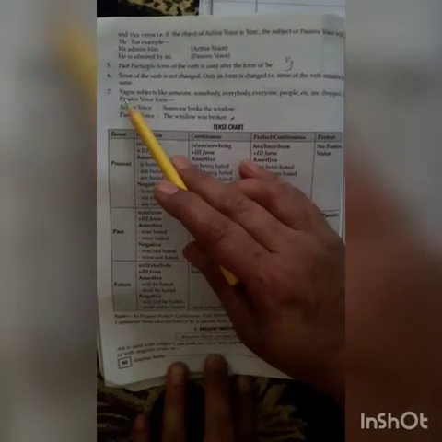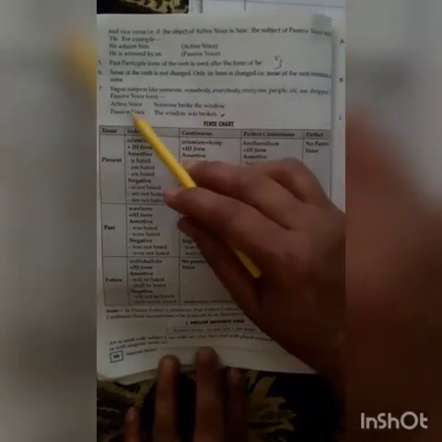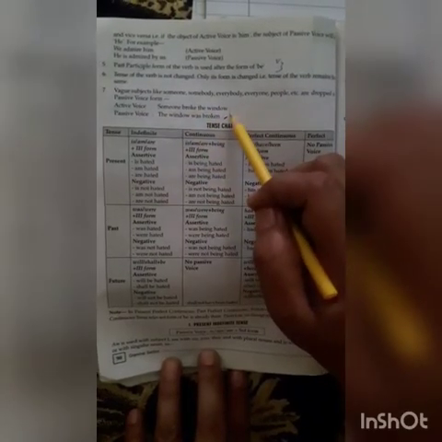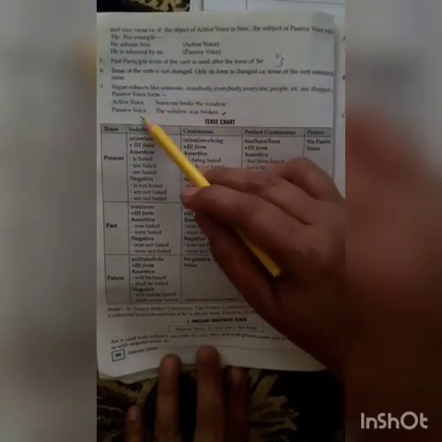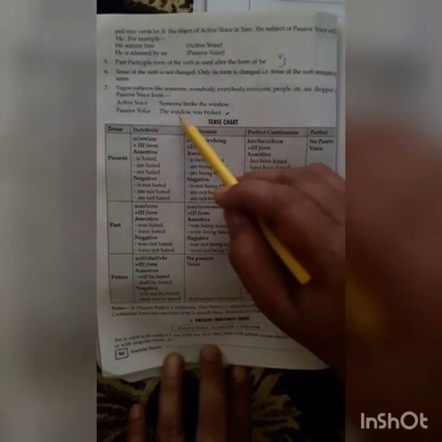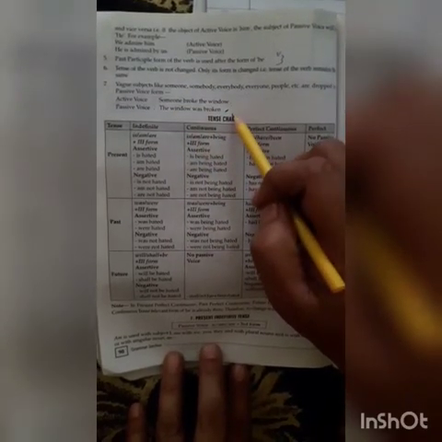Seventh step, vague subjects like someone, somebody, everybody, everyone, people, etc. are dropped in passive voice form. For example, if a sentence in the active voice is someone broke the window, now when you convert it into passive voice, we will drop the word someone. The sentence will now be the window was broken. There is no need to add someone in this sentence.